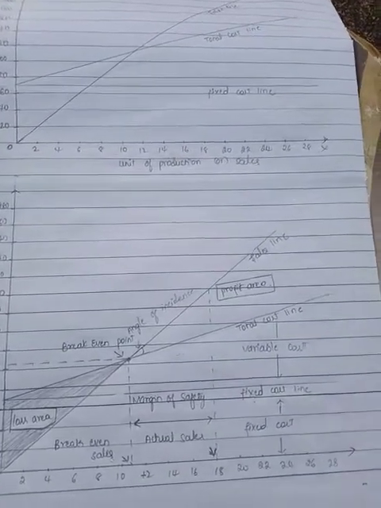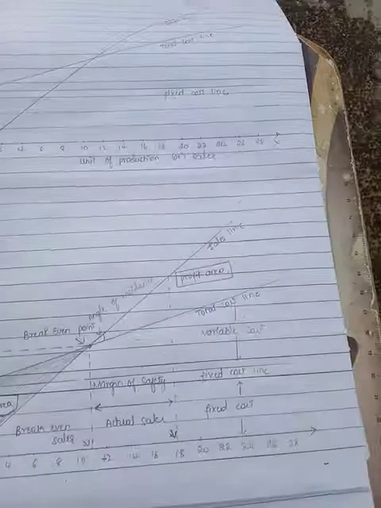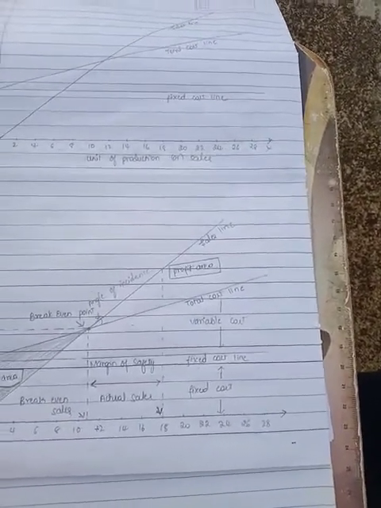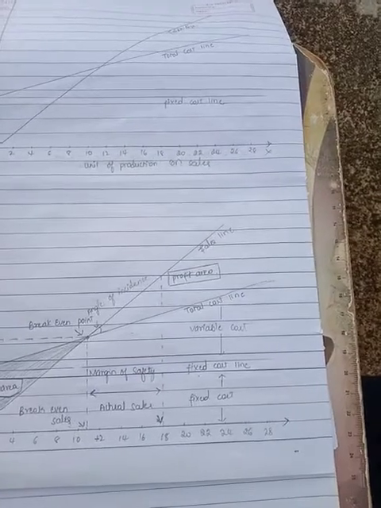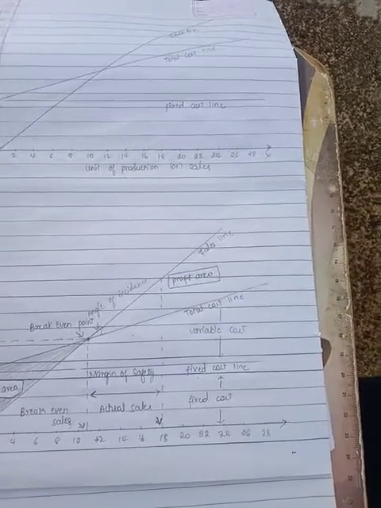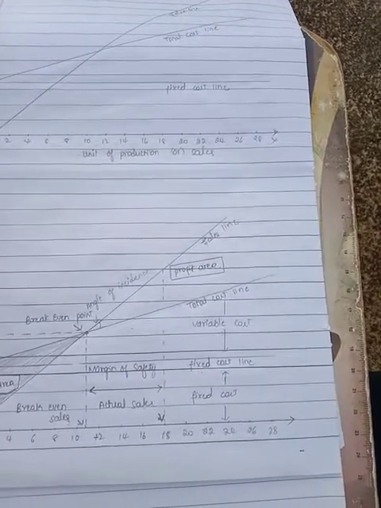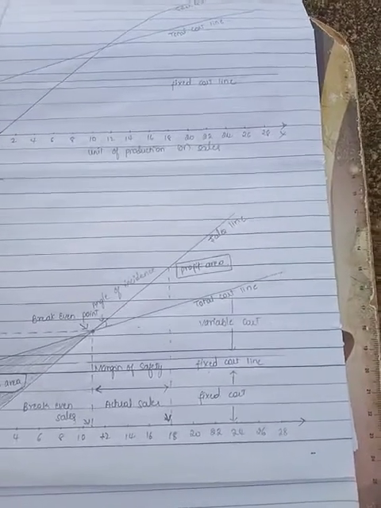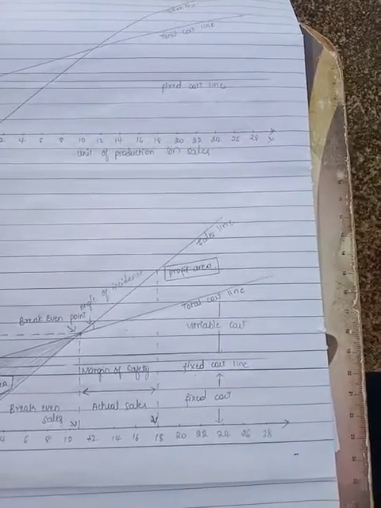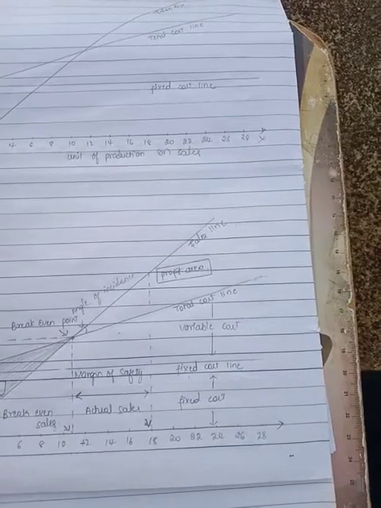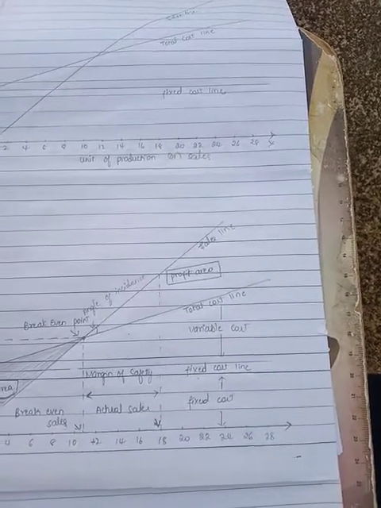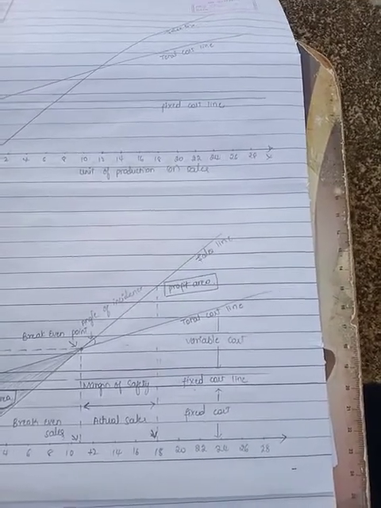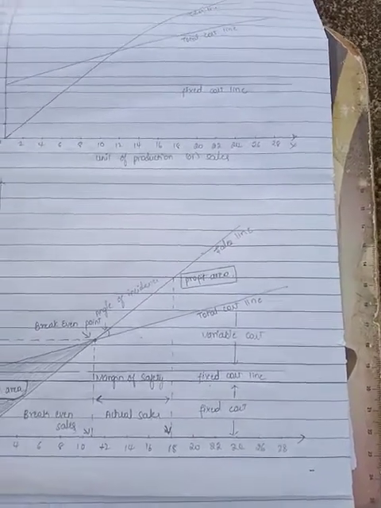Next, it helps in determining the selling price given a desired profit. So we can calculate the selling price line for the desired profit, and then determine the sales volume to earn a desired profit. So here there are two opposite directions. I already said desired profit and desired sales. So in sales volume we can earn the desired profit or a return on capital employed, and then it helps in determining the cost and revenue at different levels of output.